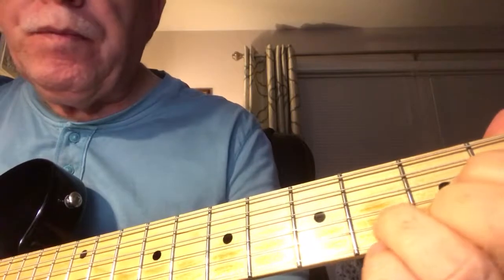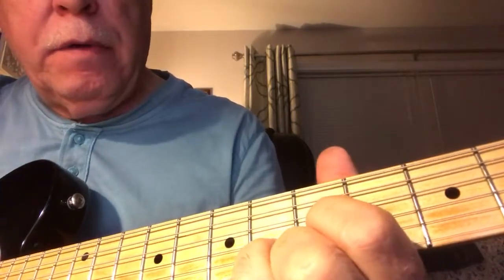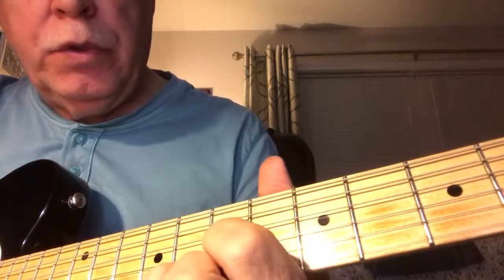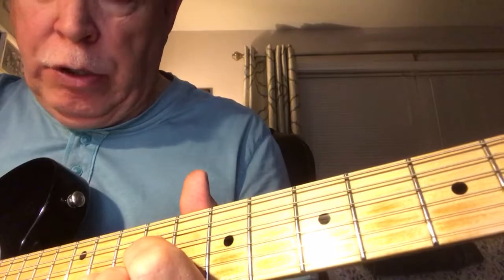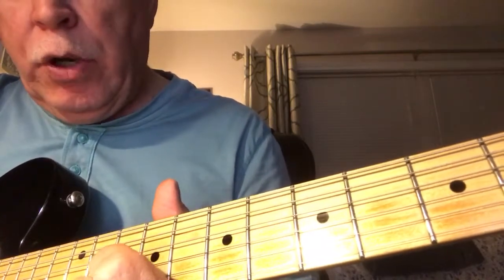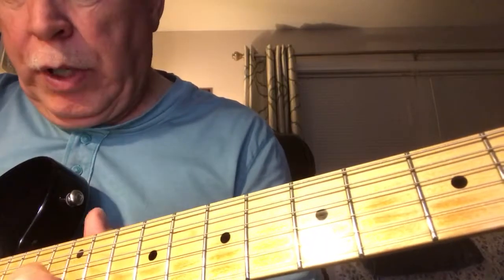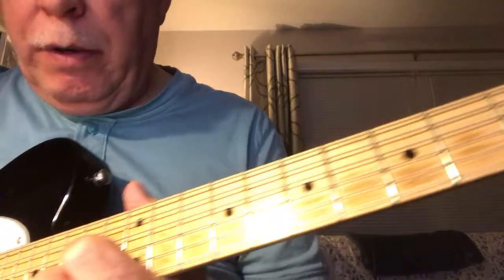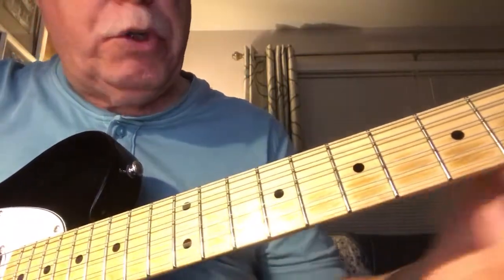A, D, D sharp, E, F, F sharp, G, G sharp, and then you go back to A sharp, B, C, and when you count down 12 frets, you're back in D again. 12 frets will put you back in D.